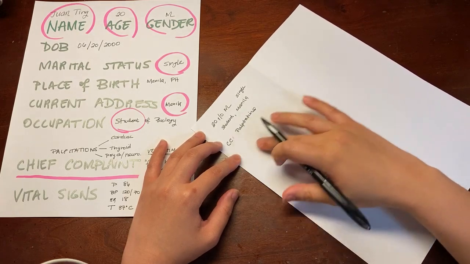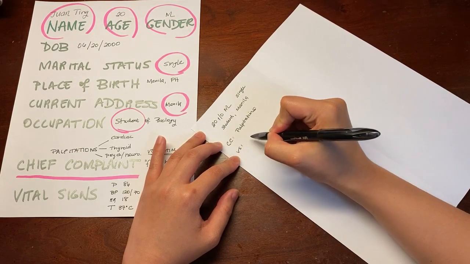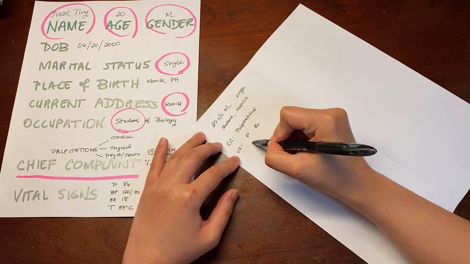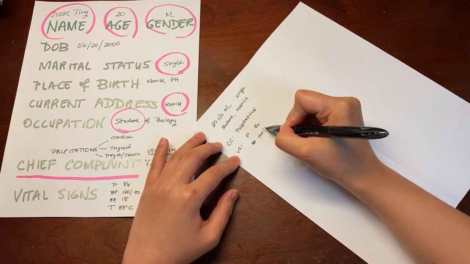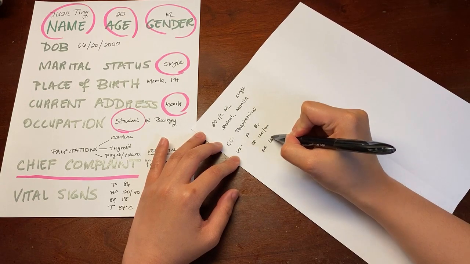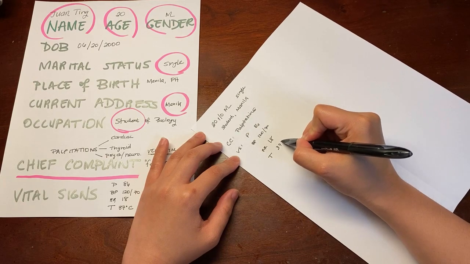Okay, so automatically, and then I write the vital signs down as well. So again, pulse 86, blood pressure 120/70, RR 18, temperature is 37 degrees Celsius.